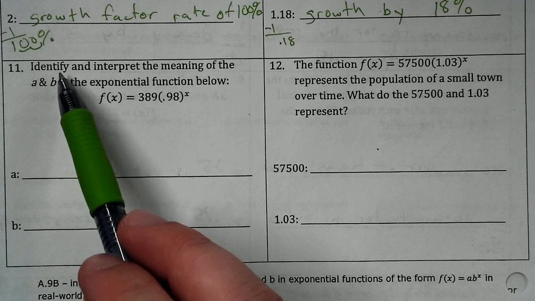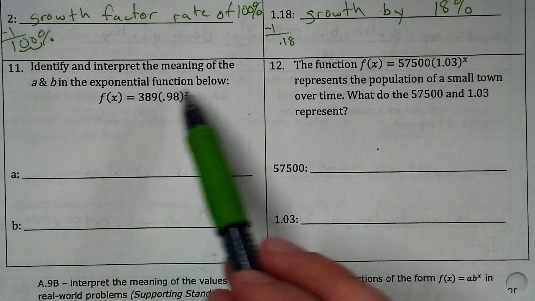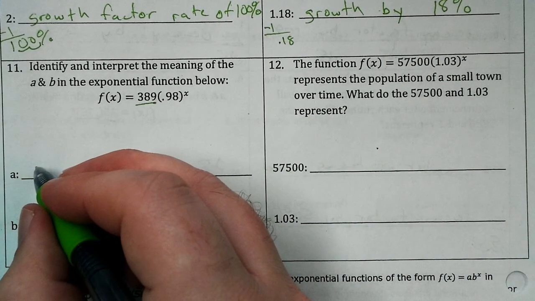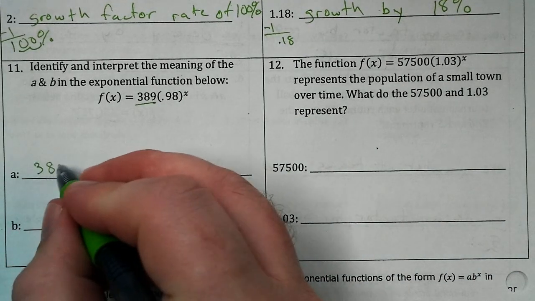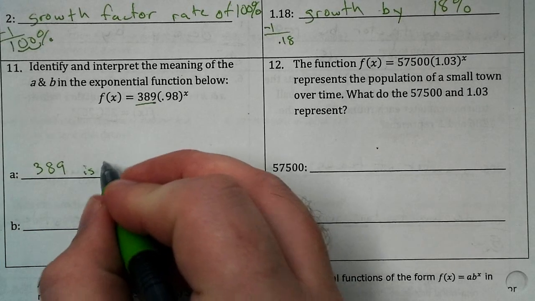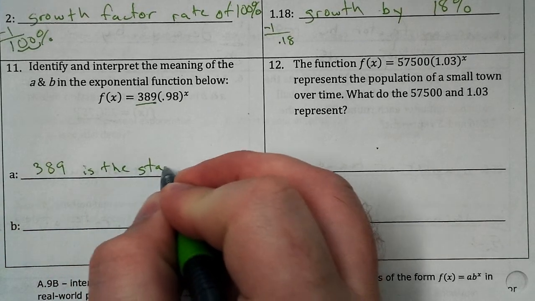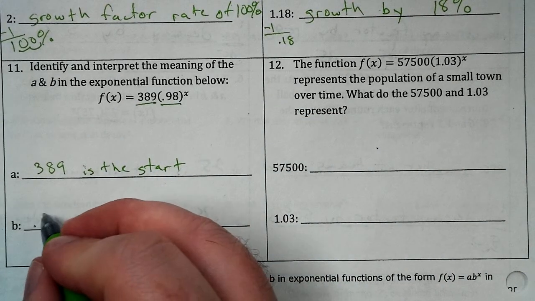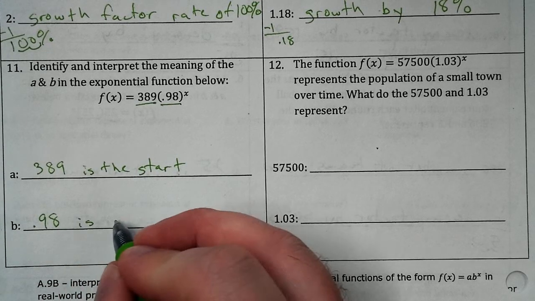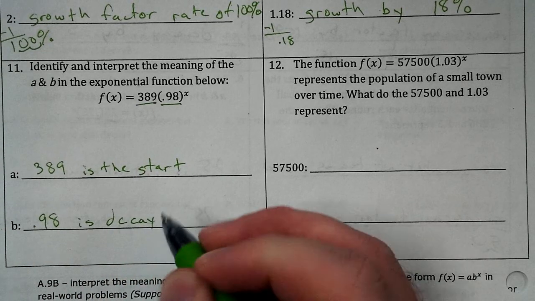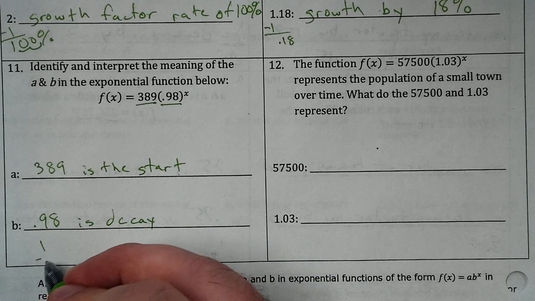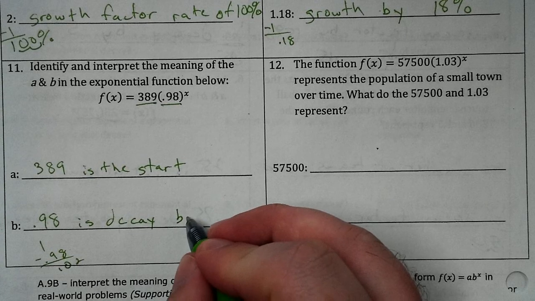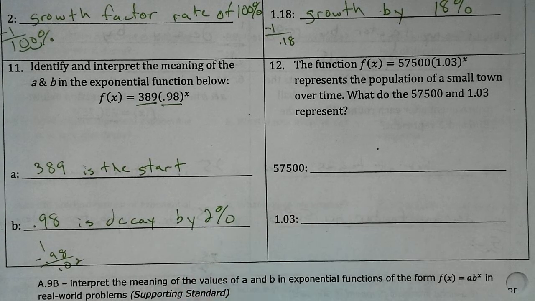Okay, so number 11 says, identify and interpret the meaning of A and B in this exponential. Well, A is the front value, so it means we start with 389 of whatever that item is. Now, 0.98 is decay because it's less than 1, and when we do 1 minus 0.98, should be 0.02. So it's losing 2% each time.